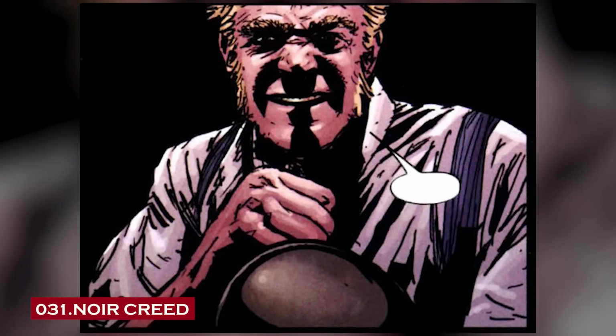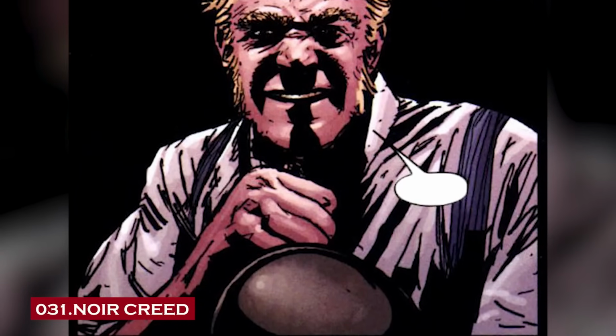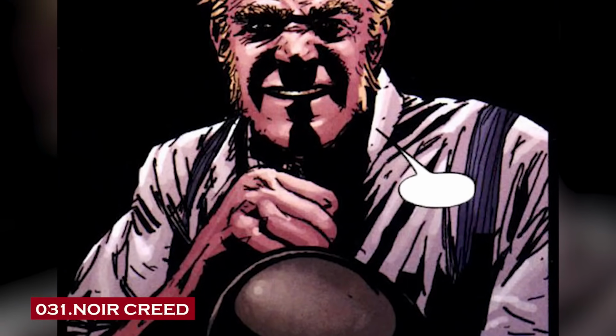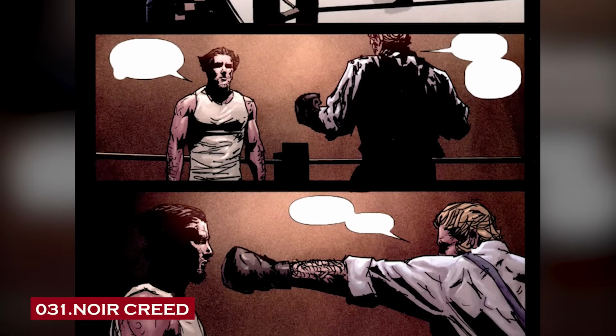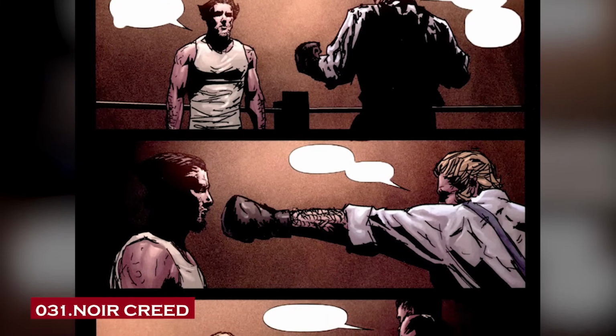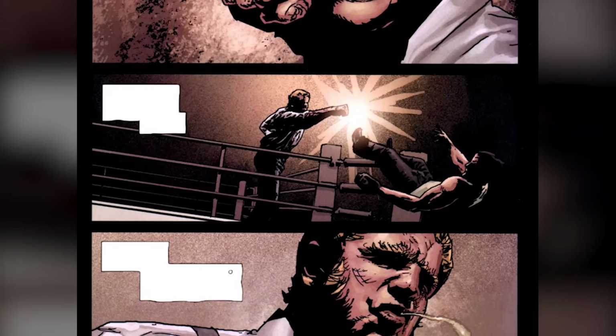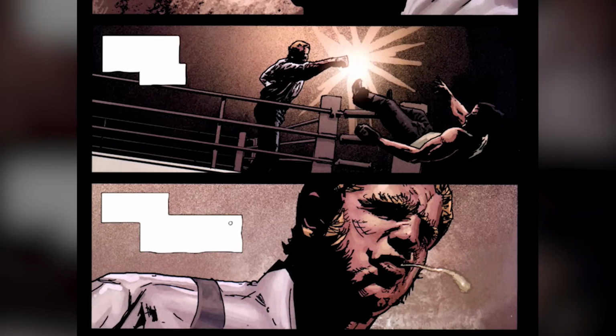31. Noir Creed. Hailing from Earth 90214, this variant of Sabertooth appeared in Wolverine Noir comics and was an accomplished boxer. He owned the Victory Boxing Club in the southeast of Bowery and did not seem to have any powers. When Logan showed up at his boxing club, Creed asked him to get in the boxing ring and beat him until he fell unconscious.